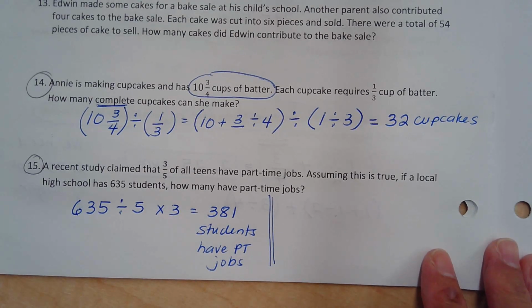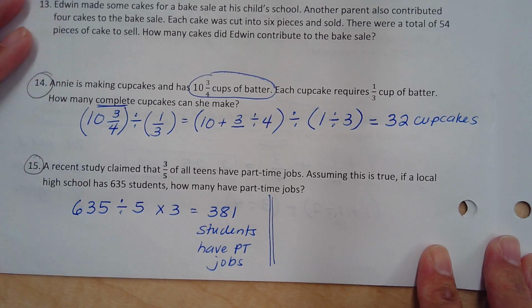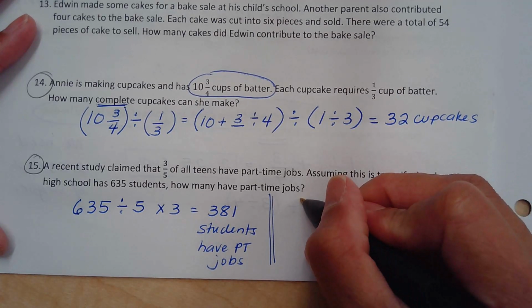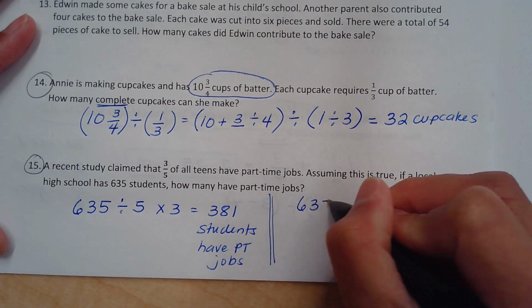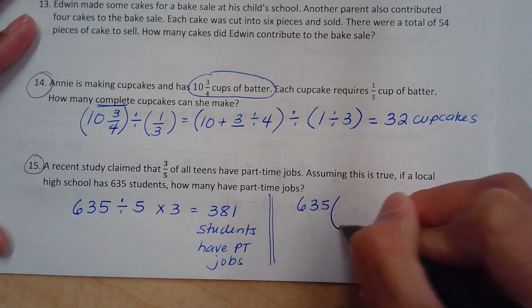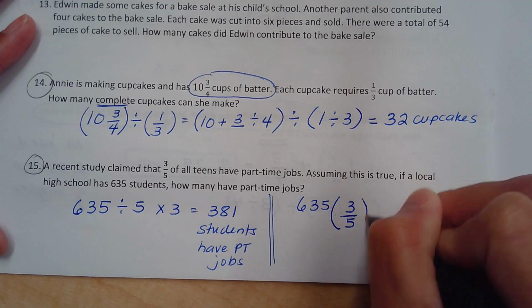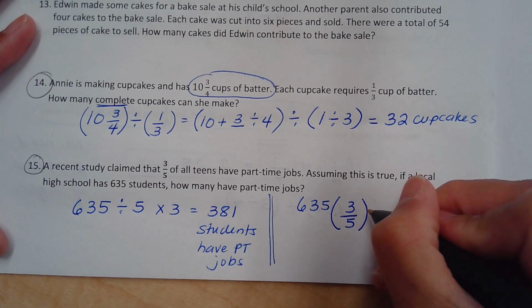Anybody else have a different strategy? Okay, so you went like this. 635, brackets 3 divided by 5, something like that, and equals.